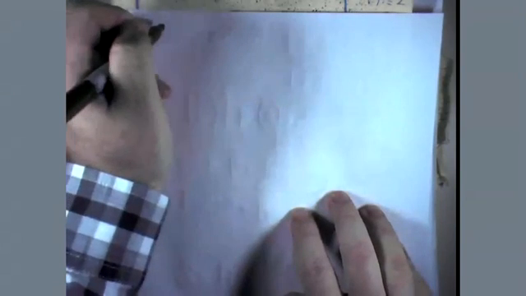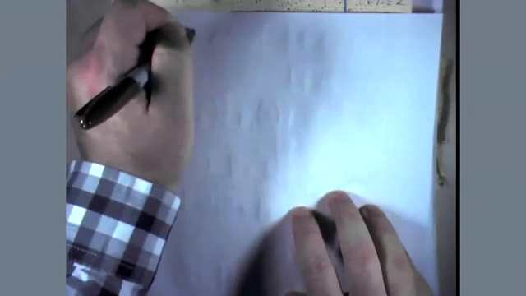Okay, I want to go back to slope for a minute. I've already talked to you about the different ways to find slope using our regular formula.